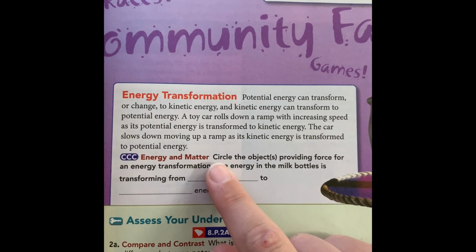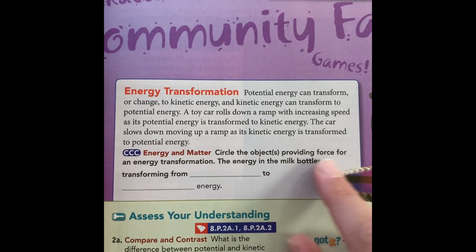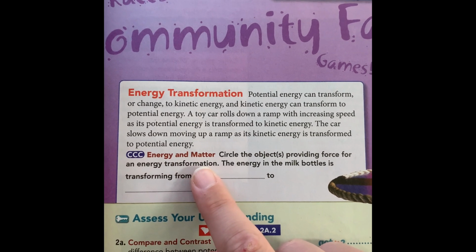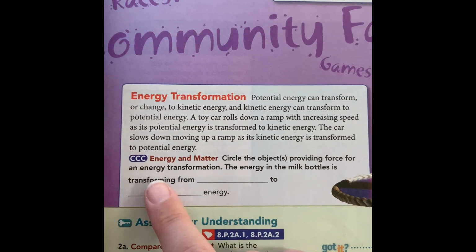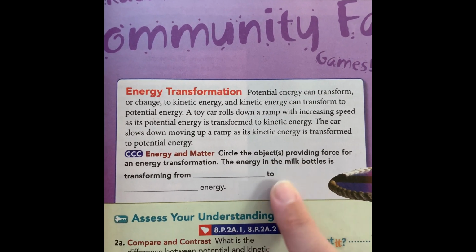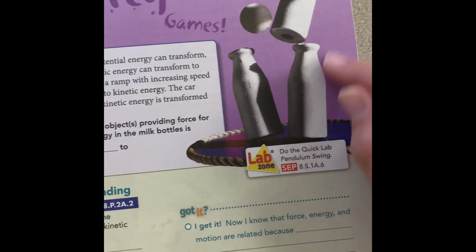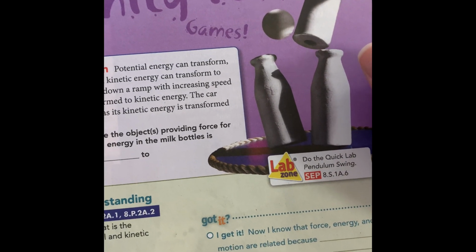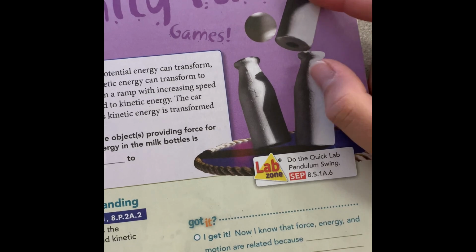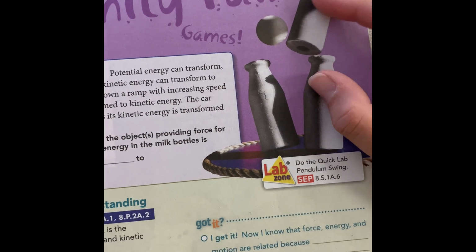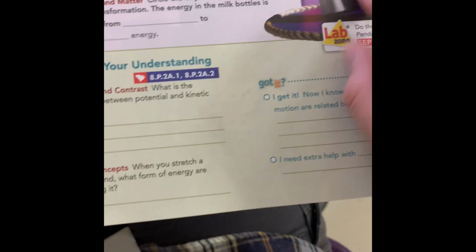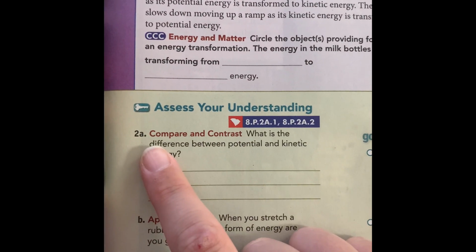All right, so circle the objects providing force for an energy transformation. The energy in the milk bottles is transforming from blank energy to blank energy. So circle the object that is providing the force, and then tell me what energy transformation is happening within the bottles. All right, and assess your understanding.